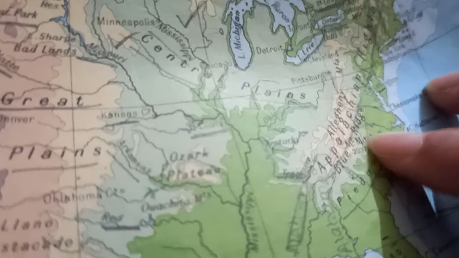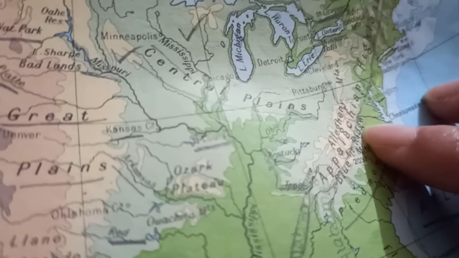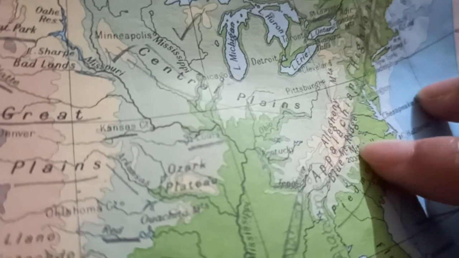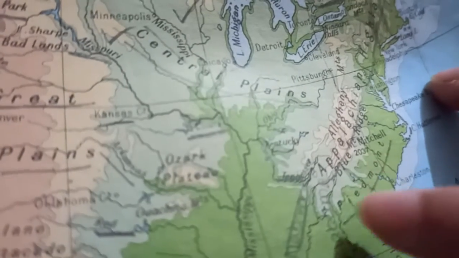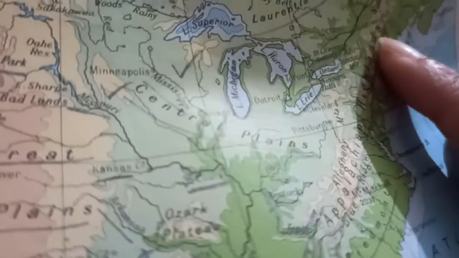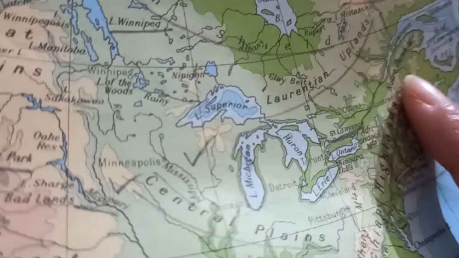Because there is a fall line, the slope of this region is very steep, and all these small rivers are also swift flowing.